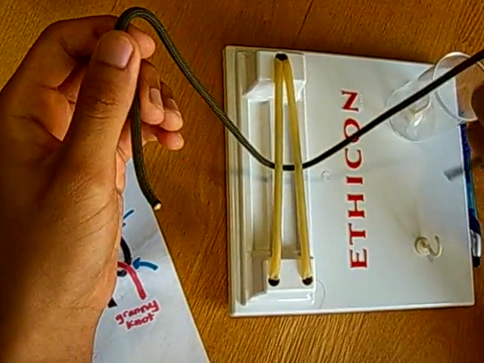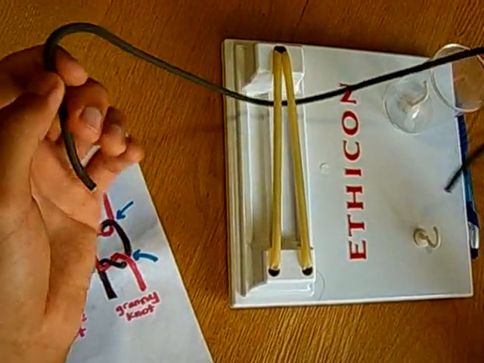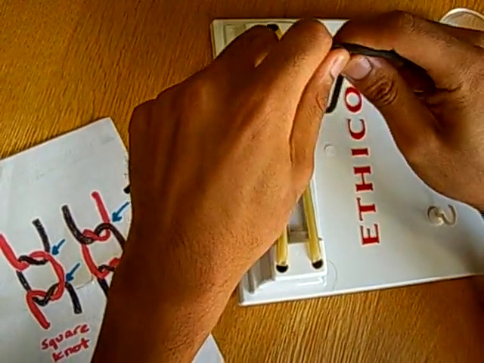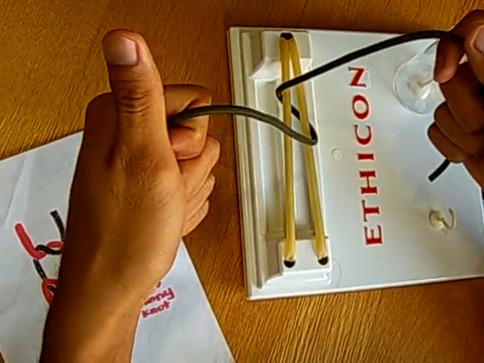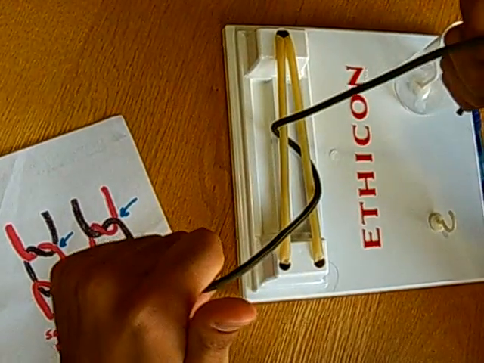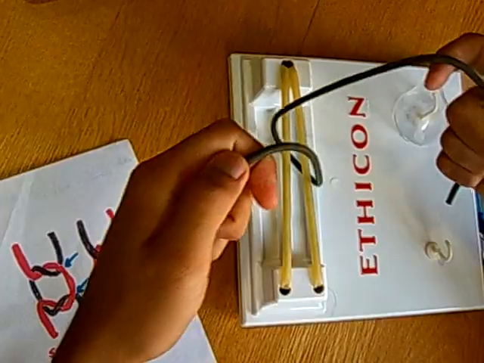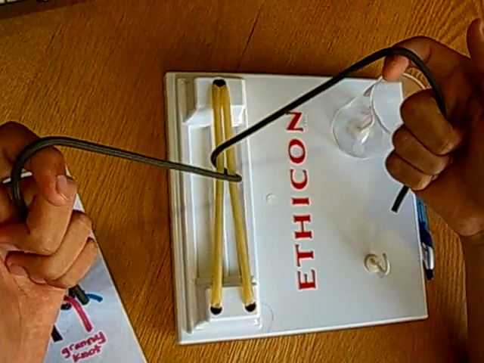So the next thing I want to talk about is your starting position. So remember, your starting position looks like this. So you cross the strings, and the string in your left hand is closer to your body, and the string in your right hand is further away from your body, right? And the question you're probably wondering at some point is like, why do I need to start like this?